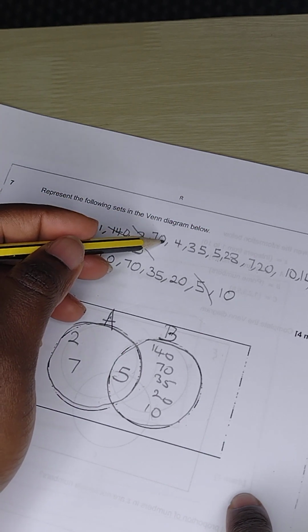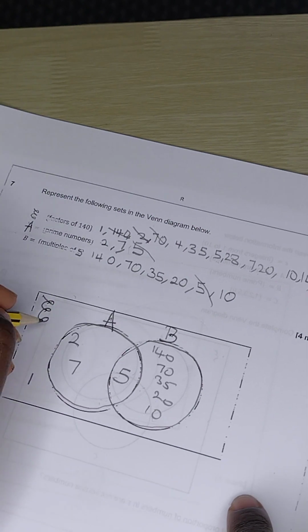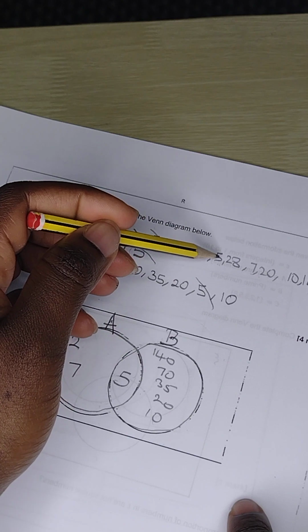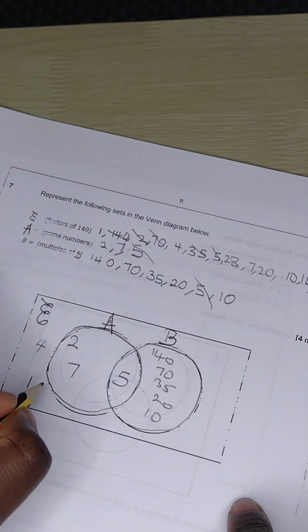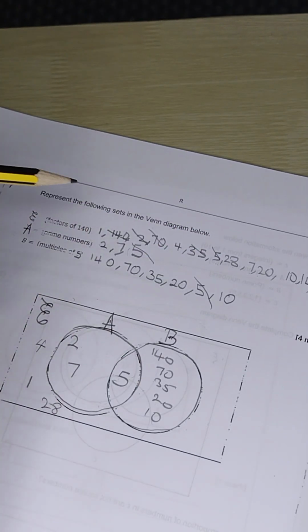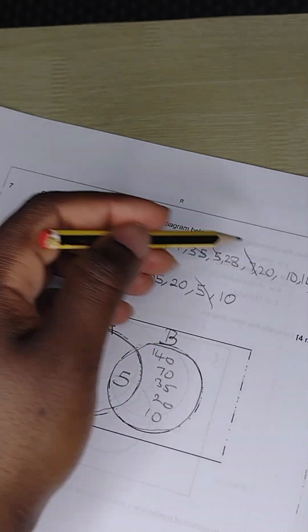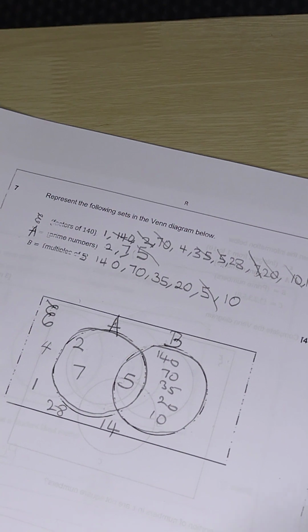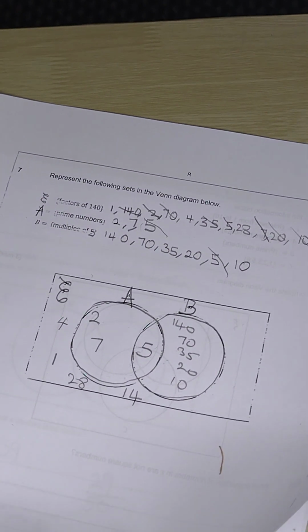We've got 2, we've got 70. So we missed out 4. We've got 35, we've got 5, 28. We've got 7, we've got 20, we've got 10, so 14. Alright, that brings us to the end of question 7.